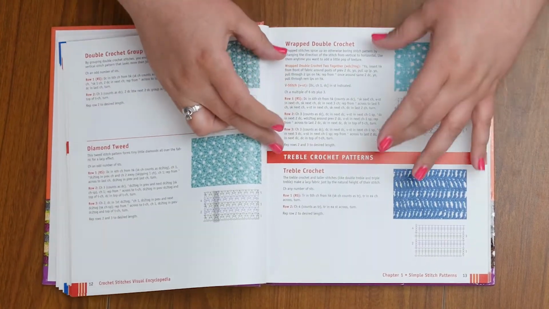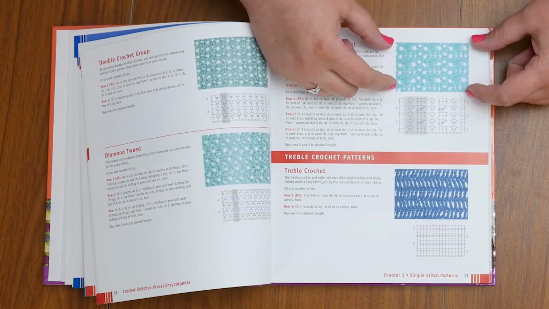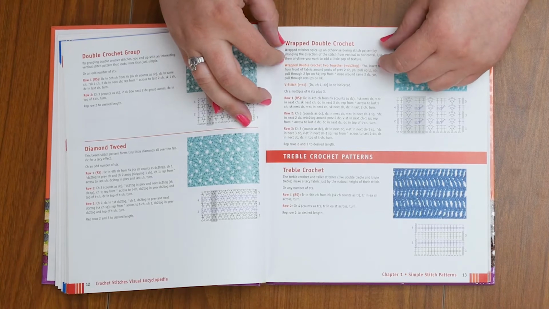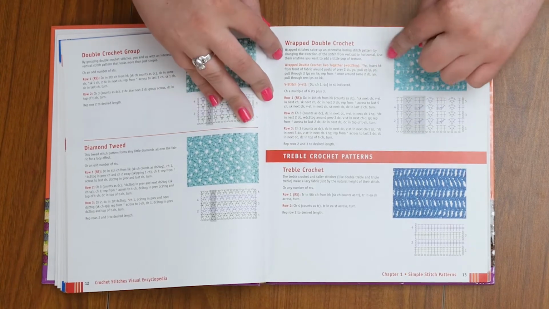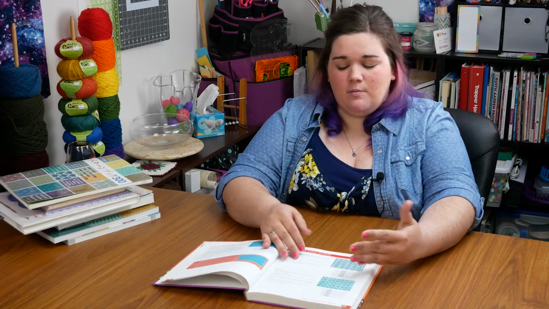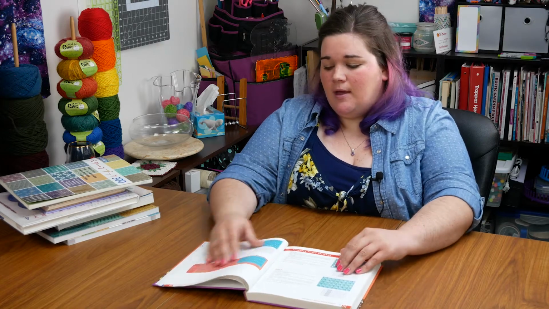Each of the stitches has written instructions, a picture, and a chart. Underneath the name of the stitch, they've included a little description of what you might like to do with the pattern. So this one says that you can add a little pop of texture. Other ones indicate that it might work well for a hat or make a cozy sweater. So there's lots of design tips. So if you're trying to get started with designing your own pattern, these little tips and guides might help.